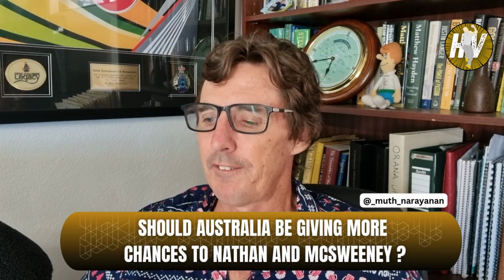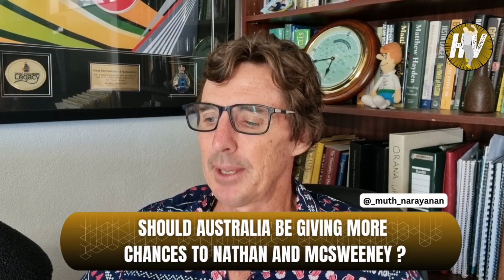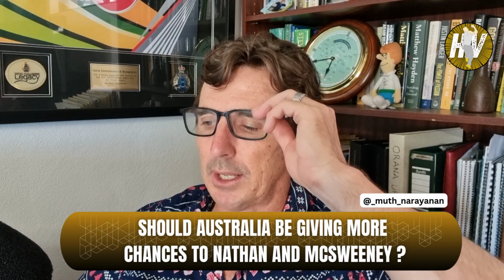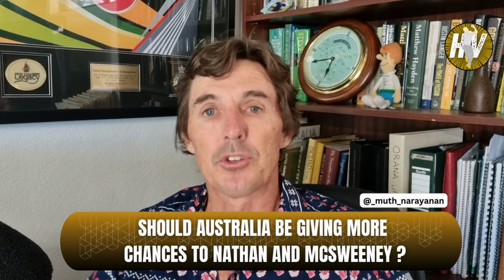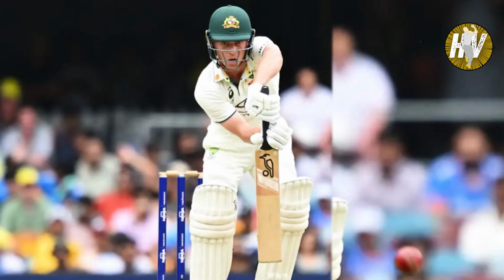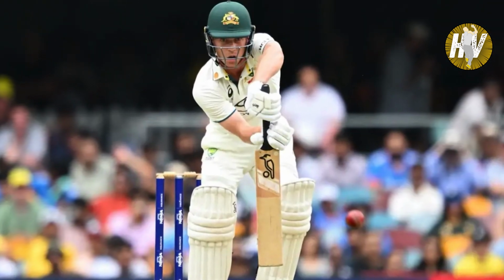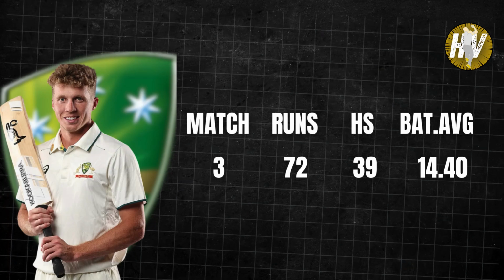Now, Mutu and Wafi ask, should Australia be giving more chances to Nathan McSweeney? Was it fair on the young lad? It was not fair on the young lad. He was starting to find his feet at this Test level. Now, he's had hard conditions to contend with, in all 3 venues. The new ball was seaming around. No one in the top order was comfortable. So for me, it's been hard on McSweeney.